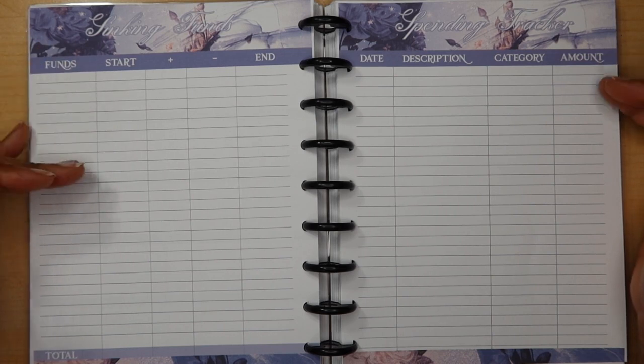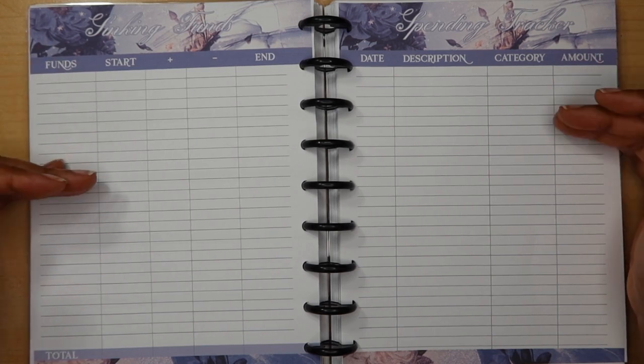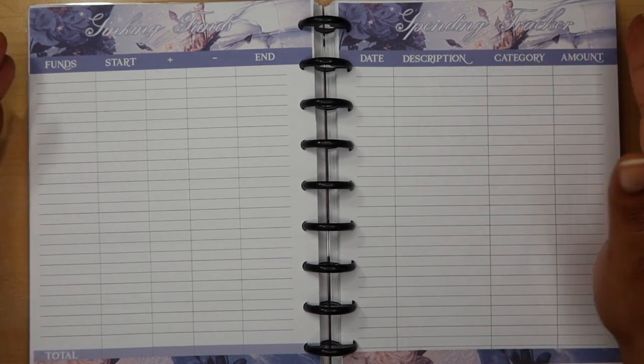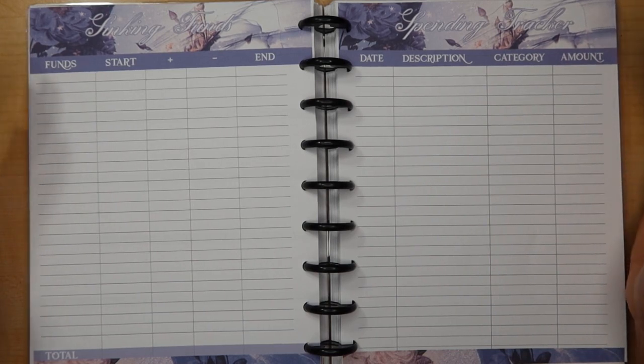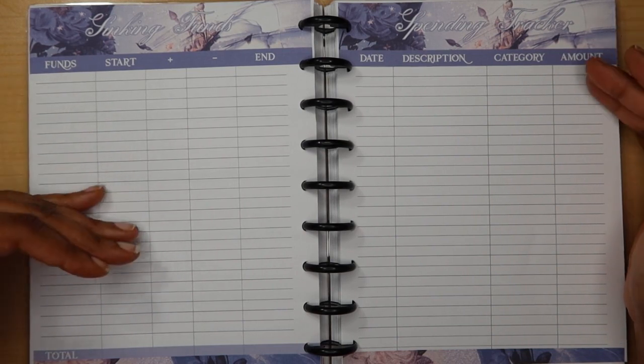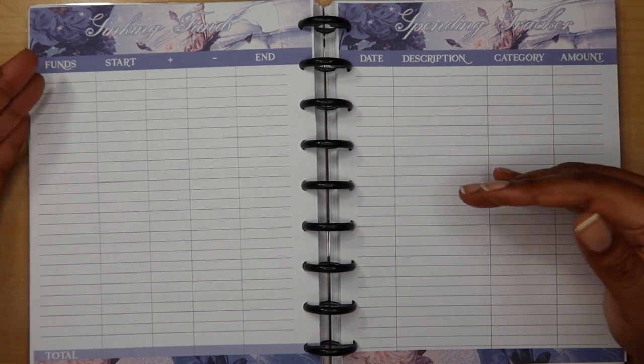And then these next 2 pages, this is my sinking funds and my spending tracker. And so this is where I log all the activity associated with my sinking funds. I do better with pen and paper. I know a lot of people want to know, like, what's my preference, pen and paper or web apps.